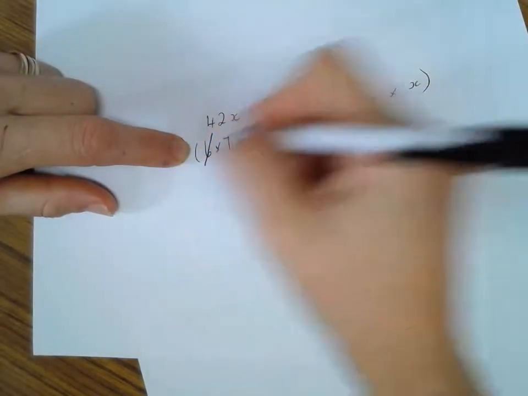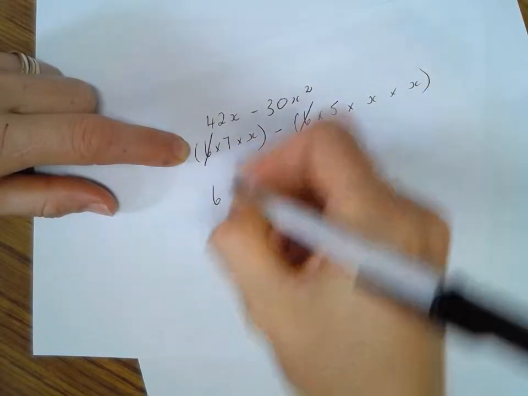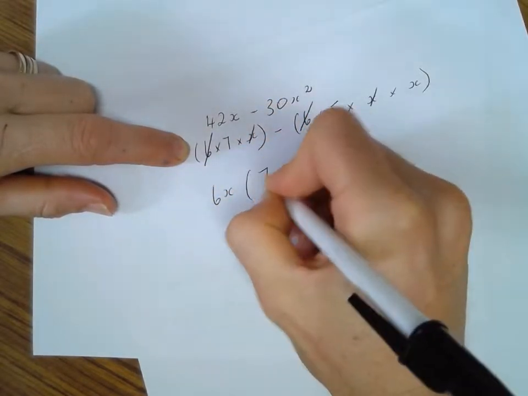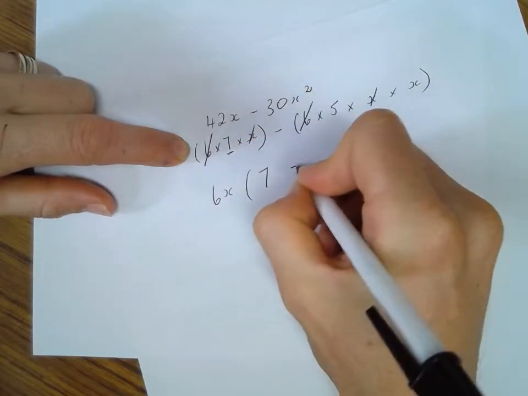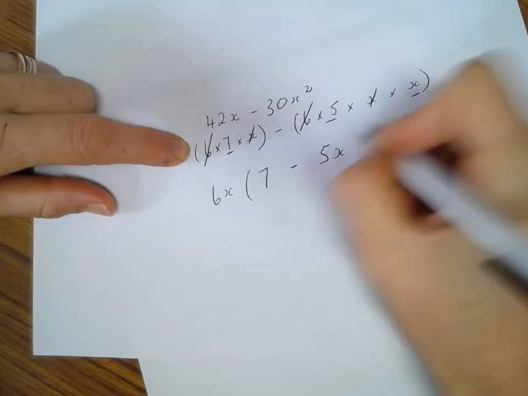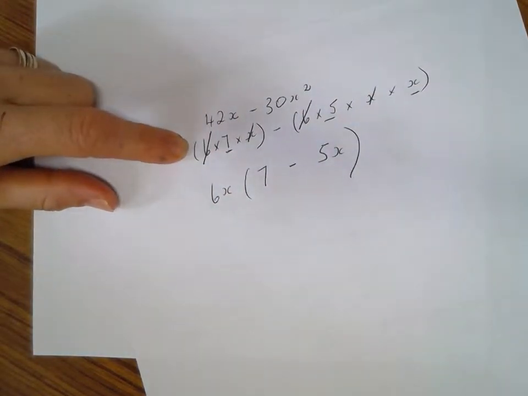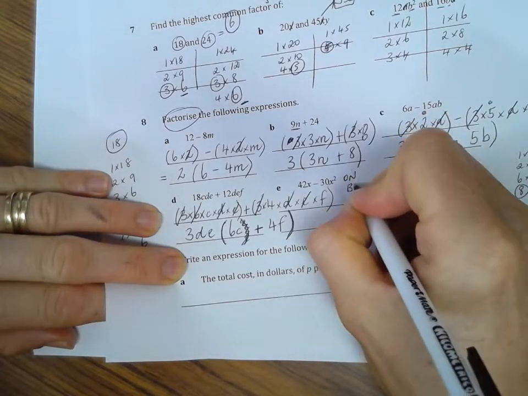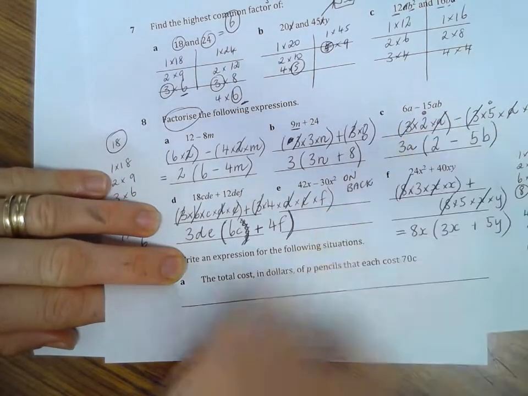So 6 is part of our common factor, as is the x. Okay, then what's left is our 7, take away 5 and the other x over there. Alright, so on back of the sheet.